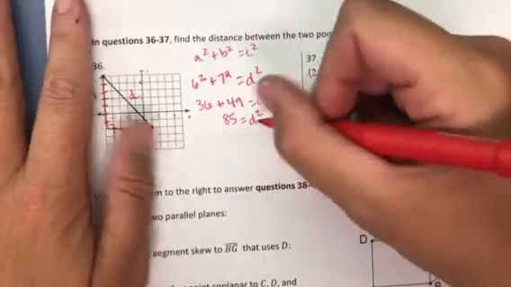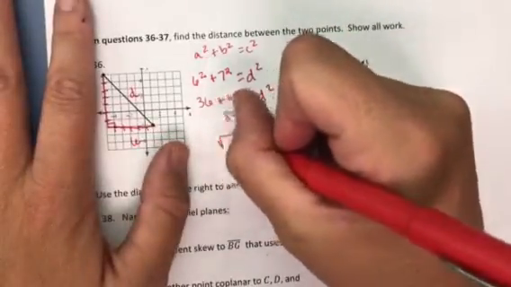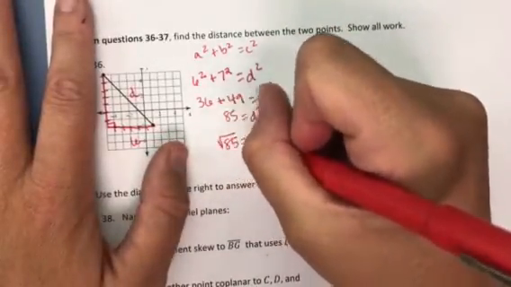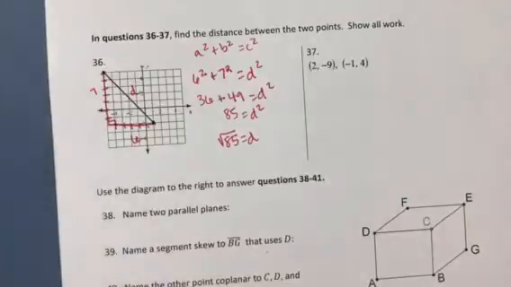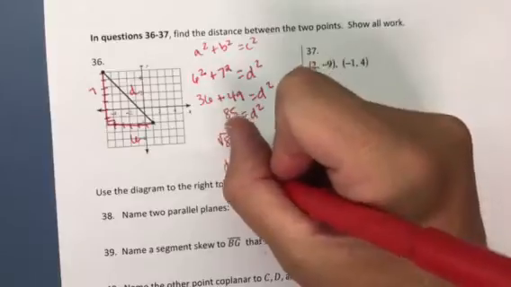We really need to take the square root. We just have a little quadratic here. The square root of 85 is going to be D. And we want to check, can we simplify that radical? Well, 85 doesn't have any factors that are perfect squares, so we can't. But we can approximate it.